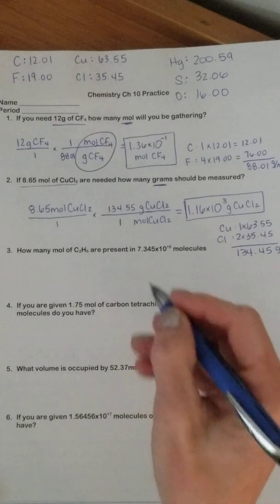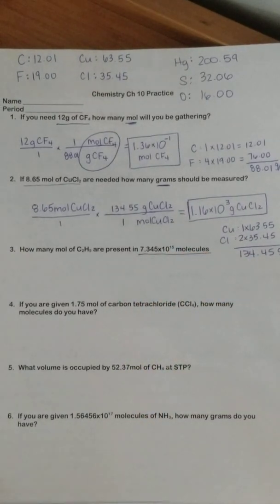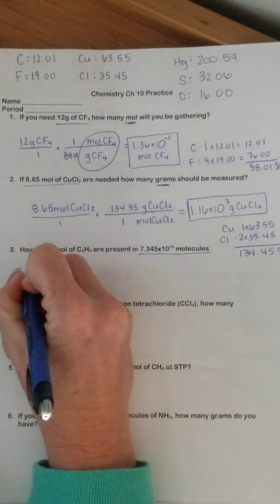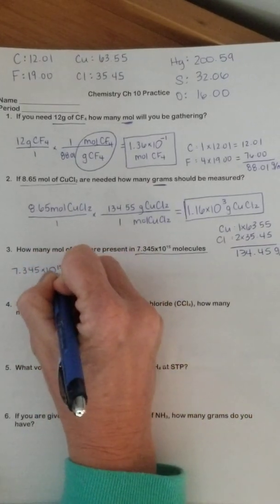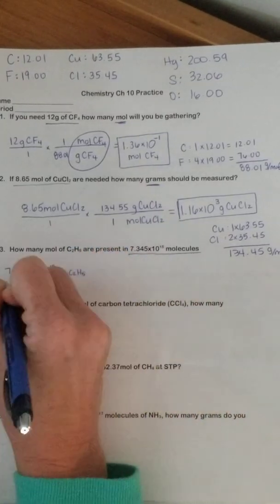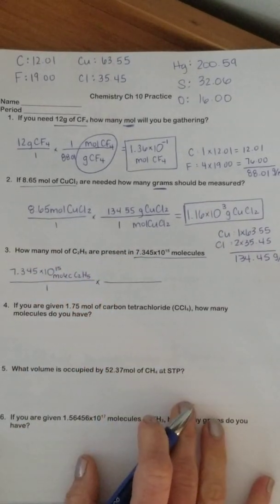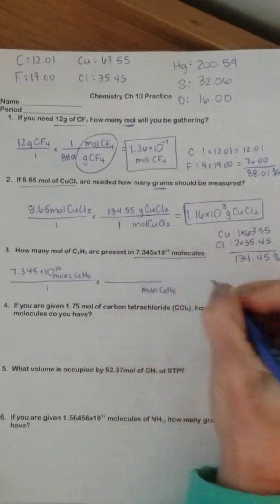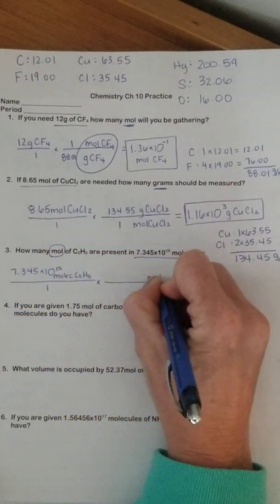For problem number 3, they all start the same, with what I'm given as a fraction over 1. So for this one, I'm going to put 7.345 times 10 to the 15 molecules, MOLEC, remember, of C2H5 as a fraction over 1. Now the next thing I want to do is cancel those molecules down, MOLEC, C2H5, and I want to convert to moles, so I'm going to put mole on top.